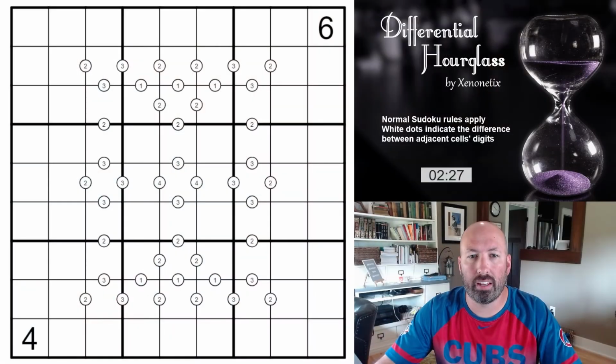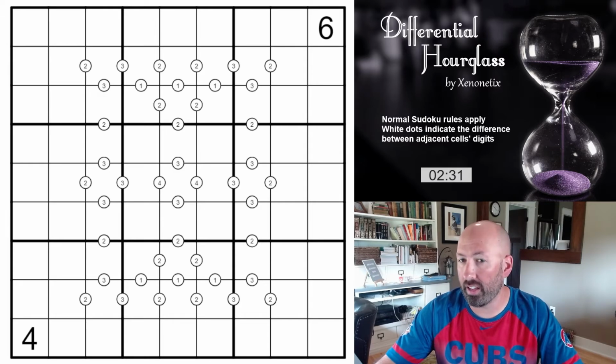This is called Differential Hourglass by Xenonetix, is how I'm assuming that's pronounced. And I briefly got excited because I thought their name was a palindrome, but it's not quite. But anyways, I find palindromes interesting, and for a second I thought they had a palindromic name, but not quite. But on to the puzzle.